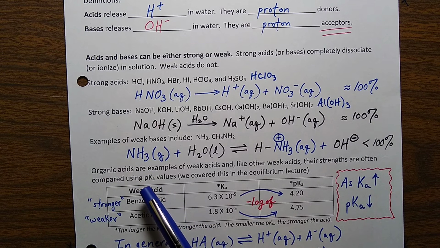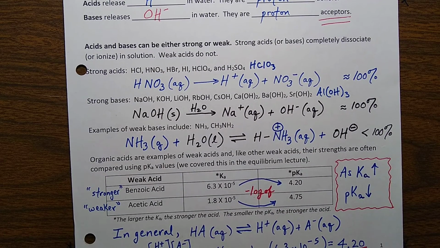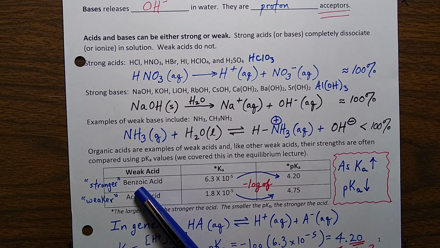Now, organic acids, or weak acids, are things like we talked about in the equilibrium chapter. They are molecules that contain carbon. Acetic acid is the acid that's found in vinegar. It has two carbons in it. Benzoic acid has 7 carbons in it.